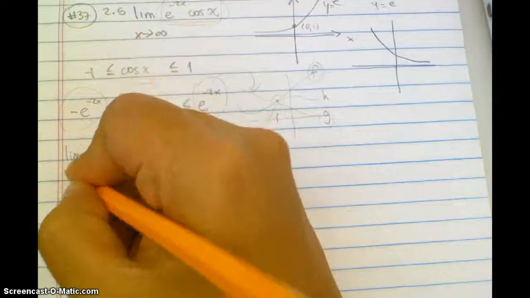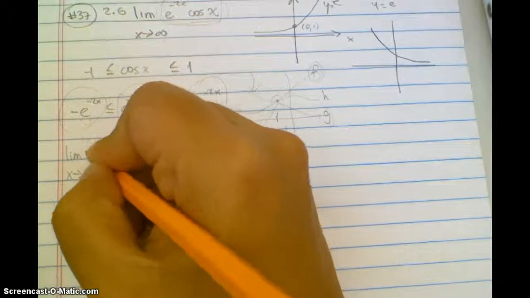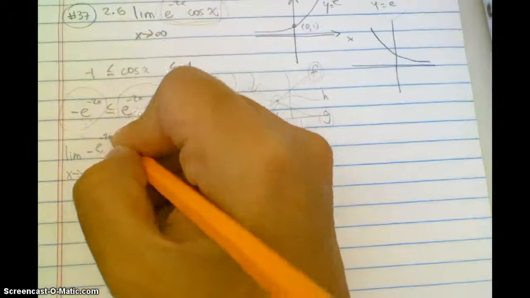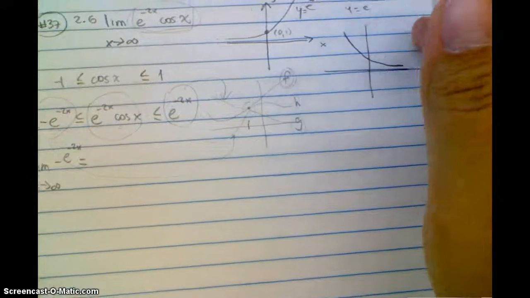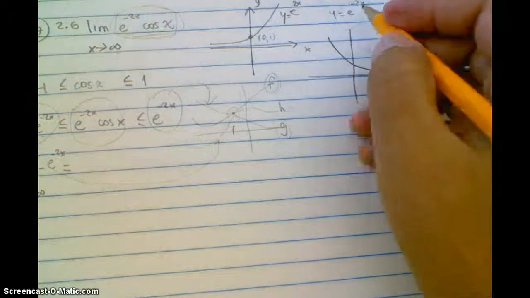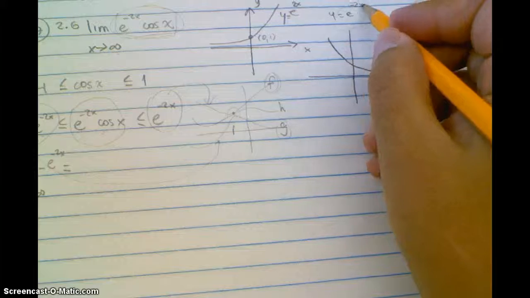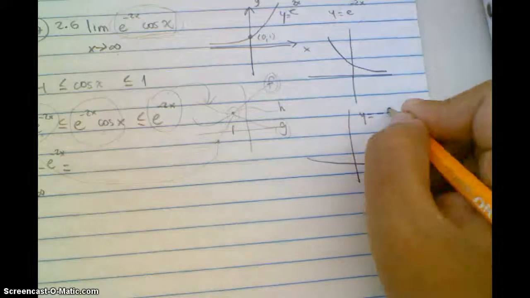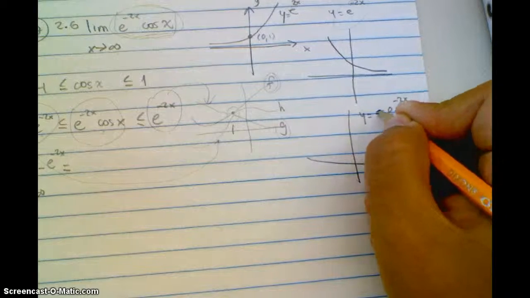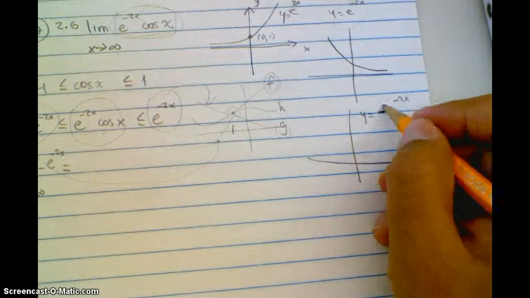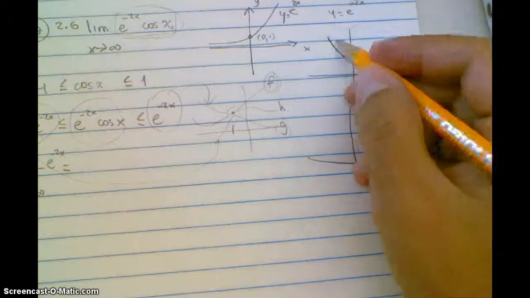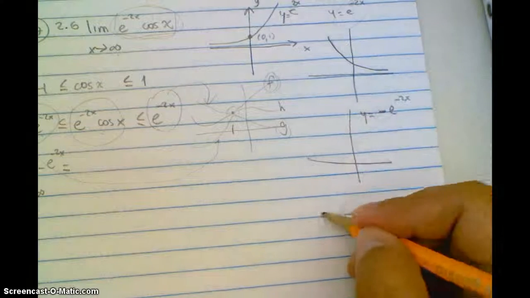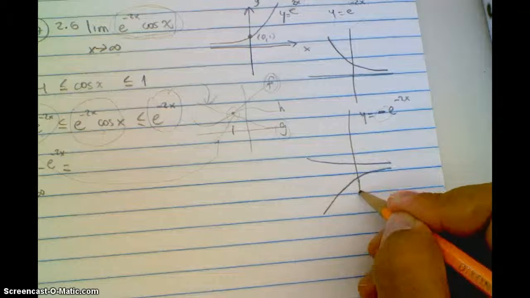So the limit as x approaches infinity of negative e to the -2x is, let me go back to my graph, this is how e to the -2x behaves. How does negative e to the -2x behave? This is just a reflection over the x-axis. So if the original behaves like this, then the other will behave like that.